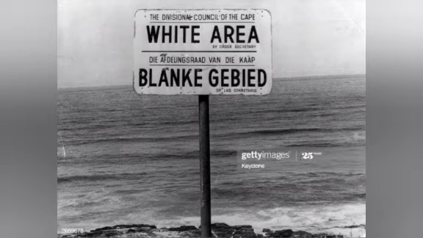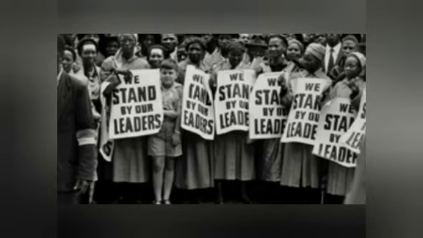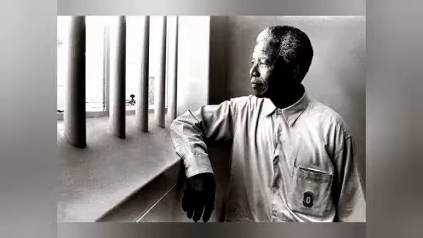His family was part of the aristocracy of the Xhosa ethnic group and was related to the tribal royal family. His origin allowed him to access a university for non-whites, something unattainable for the vast majority of South Africans. He went to Johannesburg, where he began to apprentice at a law firm. He met members of the African National Congress, a party that fought for the rights of blacks, and several communist activists who influenced his political ideas.